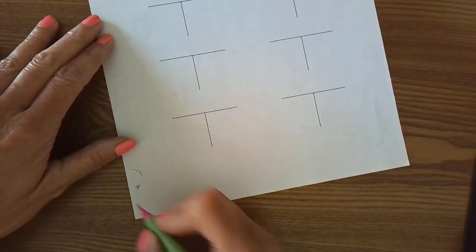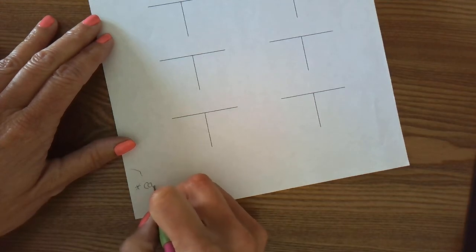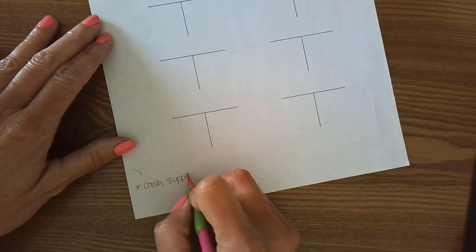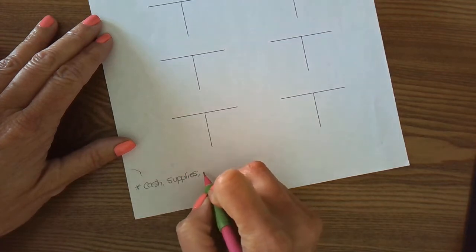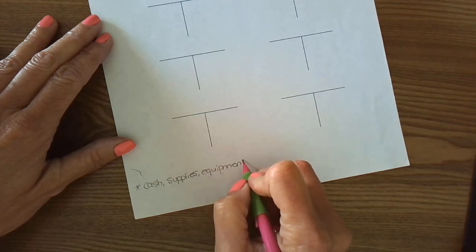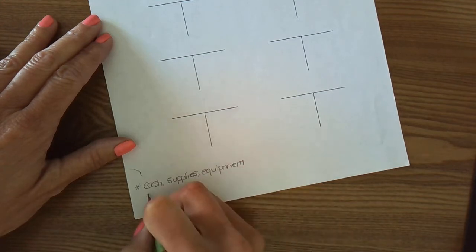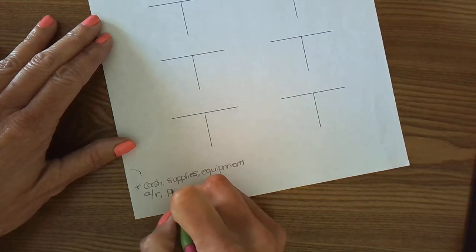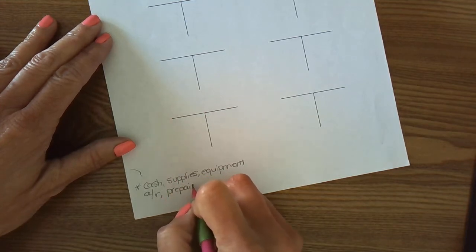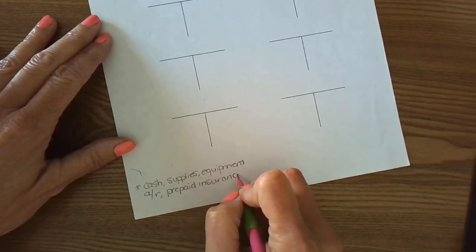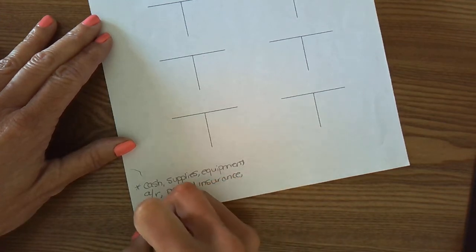And this is going to apply to cash, supplies, equipment, accounts receivable, prepaid insurance, which we will learn, and prepaid rent.